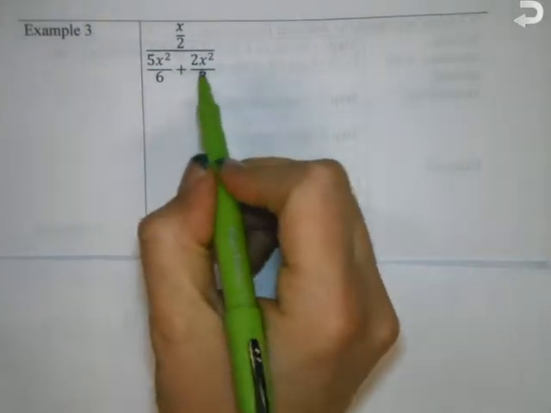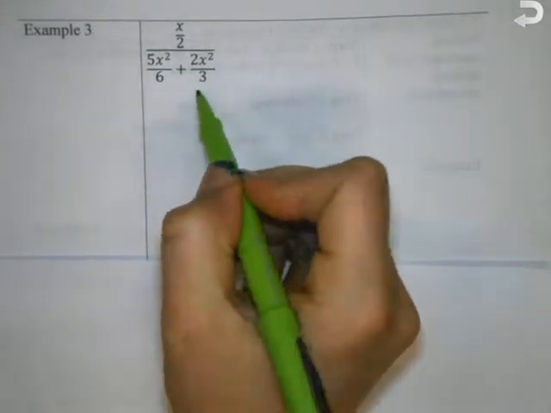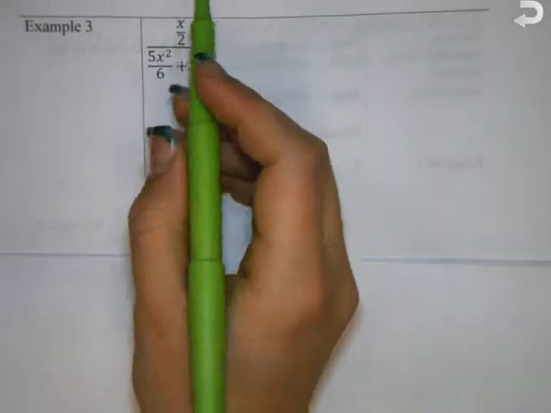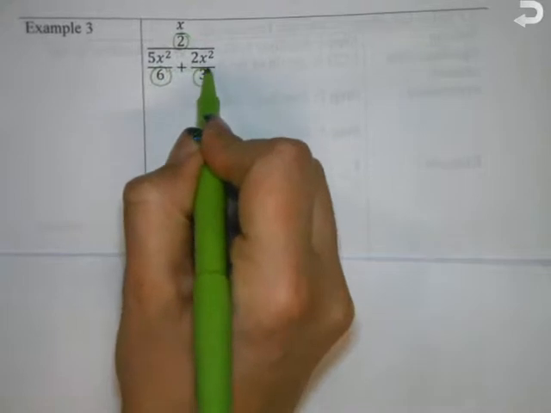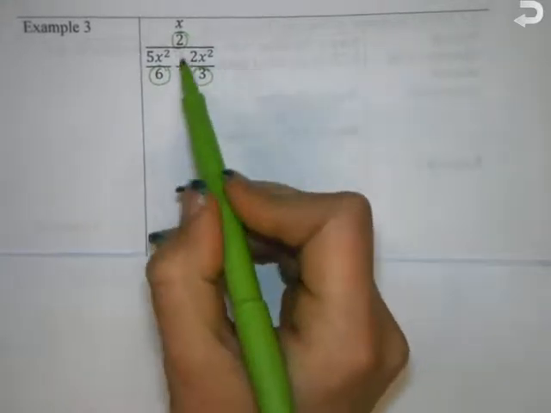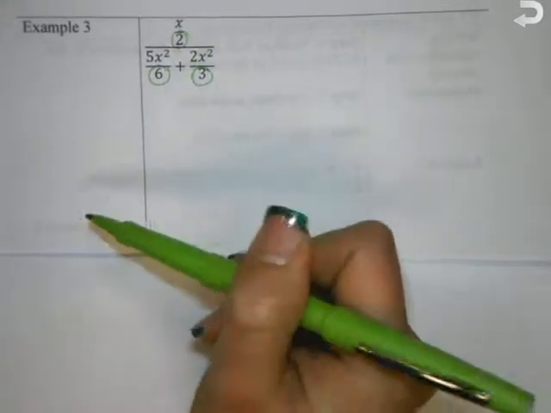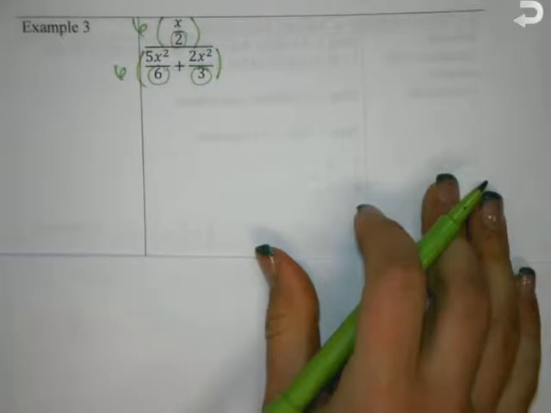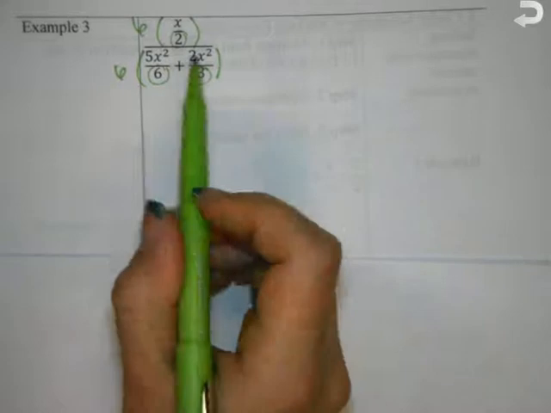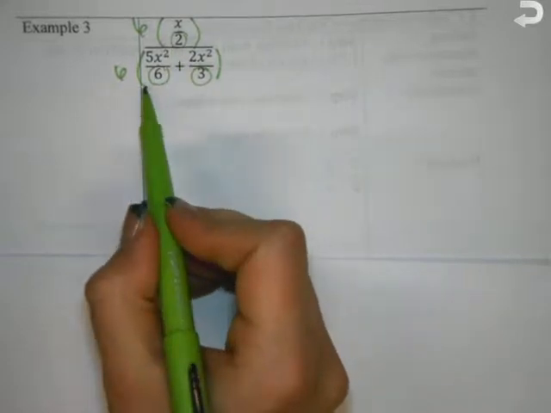Alright, so first thing we need to do is find the least common denominator. So I'm looking at all of my denominators, 2, 6, and 3. What's the smallest number that each of these go into evenly? 6. Good, 6. So we multiply the numerator by 6, and we multiply the denominator by 6. So I multiply the top and bottom by the LCD, which is 6. And then let's simplify this.